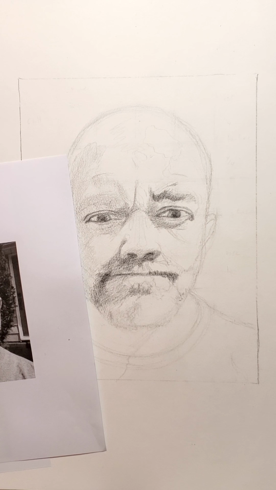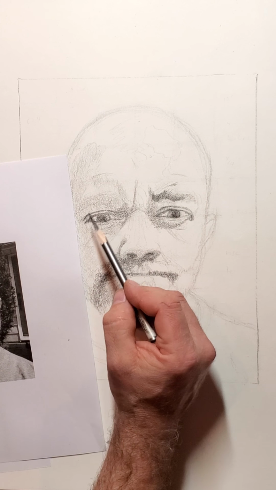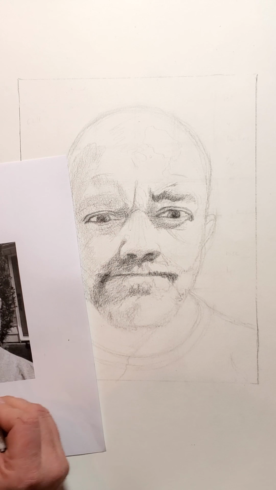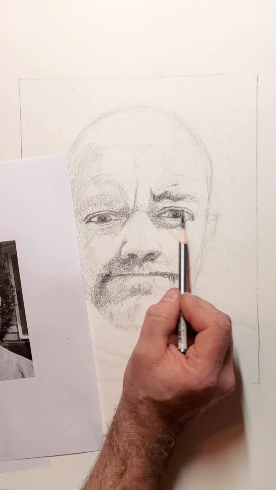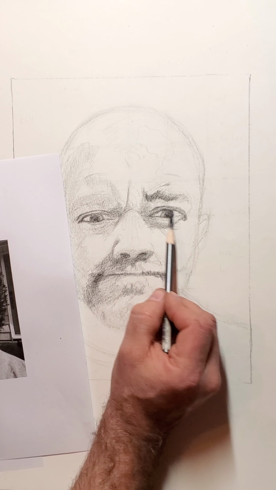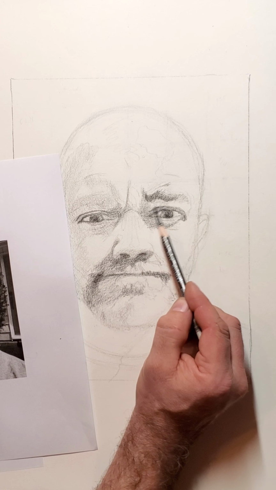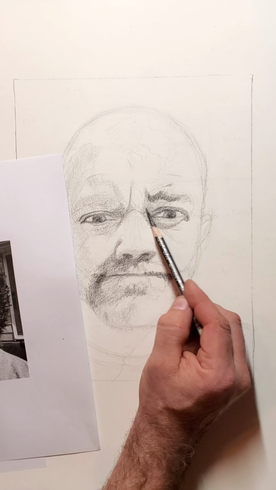So again, not always is there a huge amount of distinction between things. I'm getting really distinct in terms of the eyelid and the eyelashes that are below it, but in reality there shouldn't be so much of a distinct line.